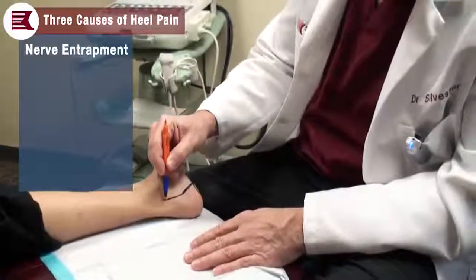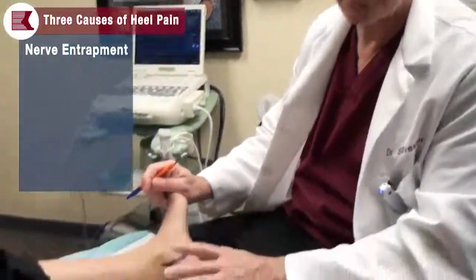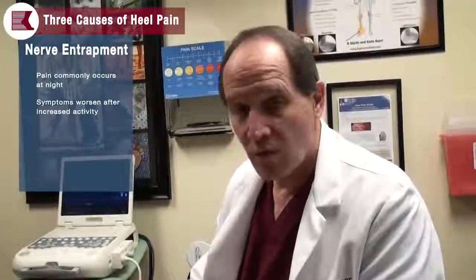Now this is the nerve tunnel, okay? It comes right in this area. This pain is usually worse at night, or it's usually worse when you have been walking a long time and then sit down. It kind of throbs on you and stays with you for a while. Nerve pain doesn't go away real quickly. It sort of sticks around.